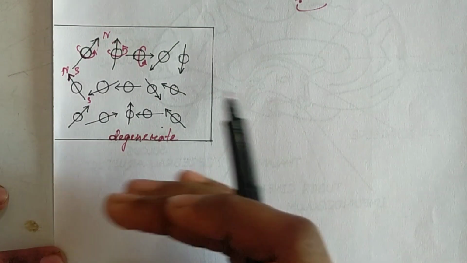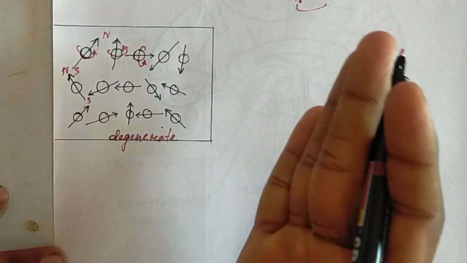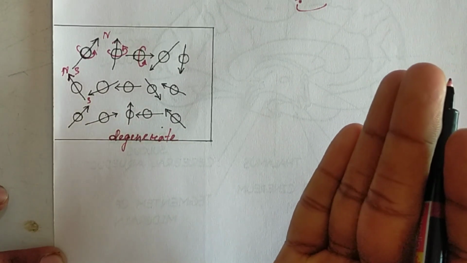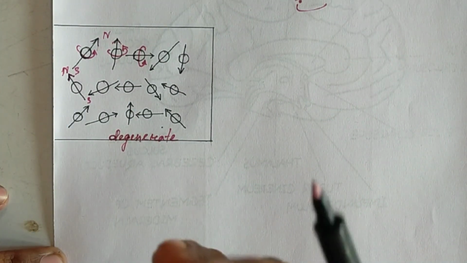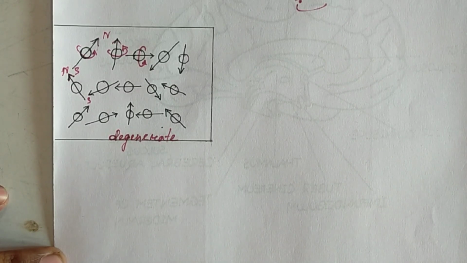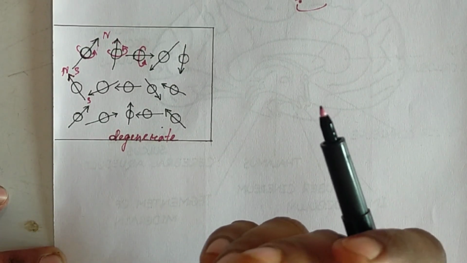These nuclei are oriented in different directions randomly, because there is no presence of an external magnetic field. So this state of the nucleus is called the degenerate state.